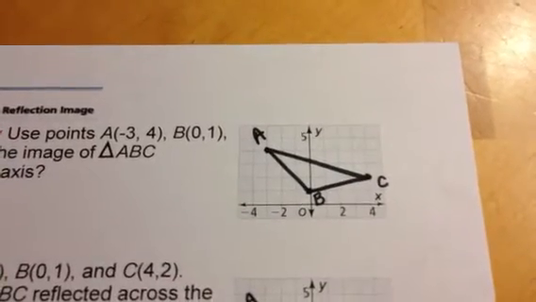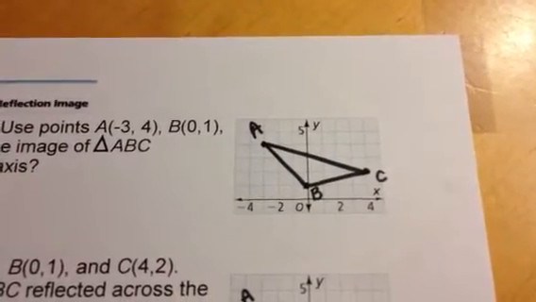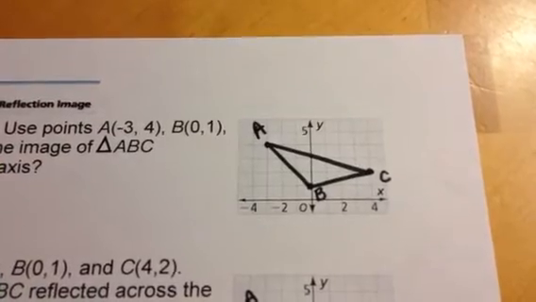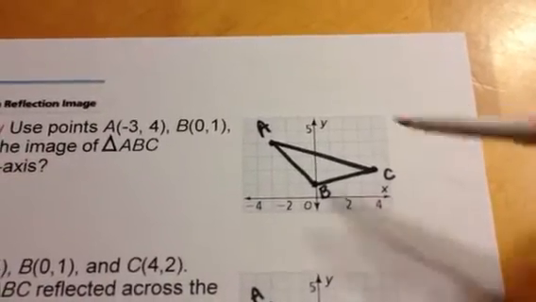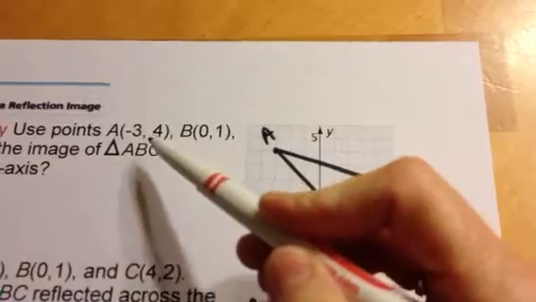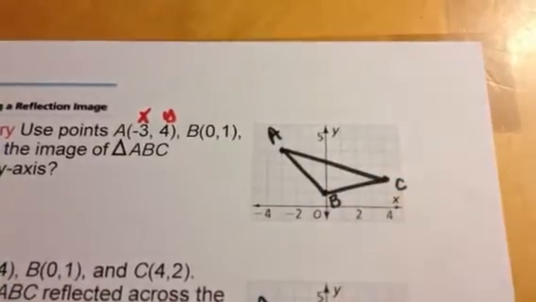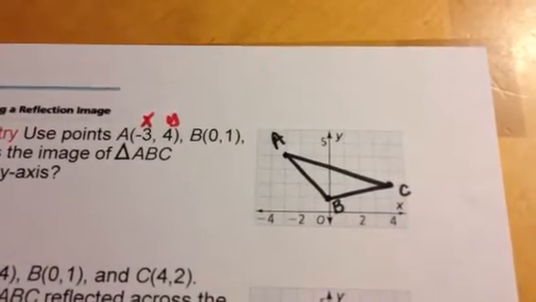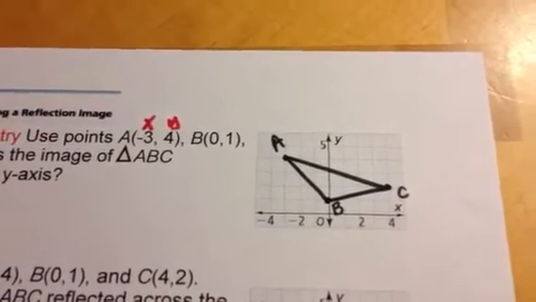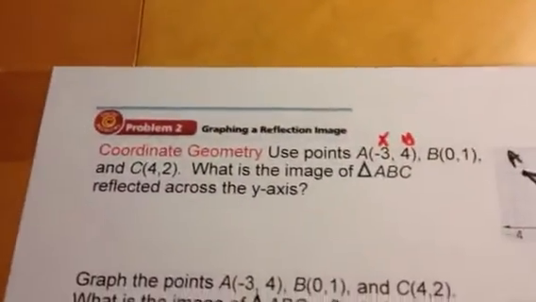Feel free at any time to pause the video, do whatever you need to do to make sure, hey, why is that? Why is A over there? Because your X is right here. This is your X. Here's your Y. So negative 3, 4, just as a reminder of what's going there, because we've been moving things around and sometimes that creates problems. Now it tells me to reflect it across the y-axis.